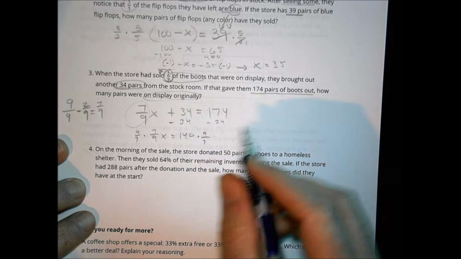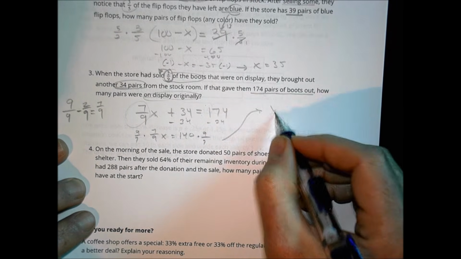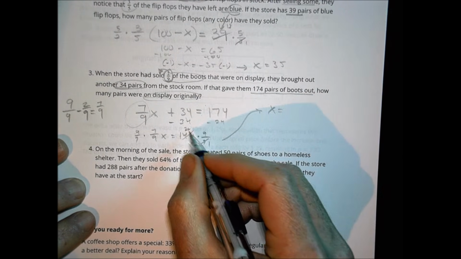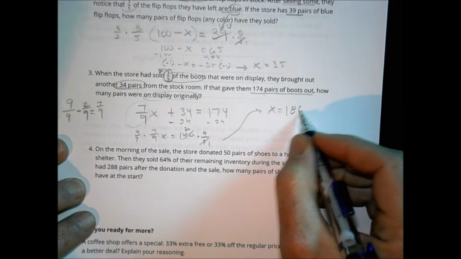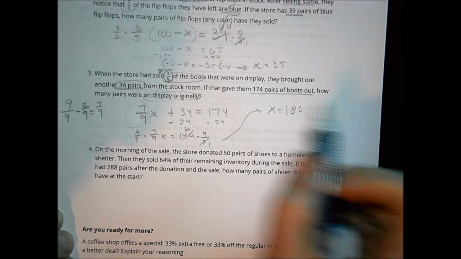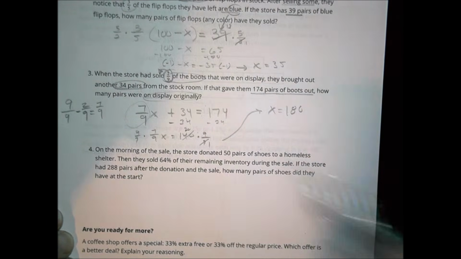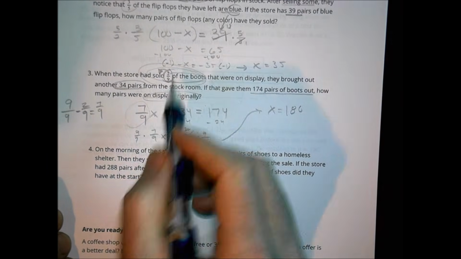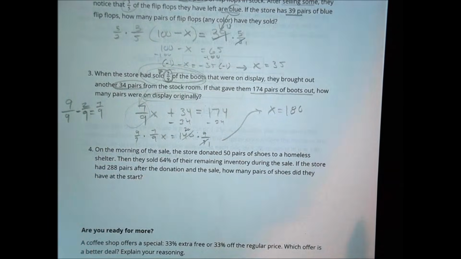And so x equals, move this up here, x equals, this reduces there, 1 and 20. And 20 times 9 is 180. So originally there were 180 boots. They sold 2/9 of that, added 34 more, and that got them to 174. So be very careful that you look at the wording here to know what numbers you're going to be utilizing.